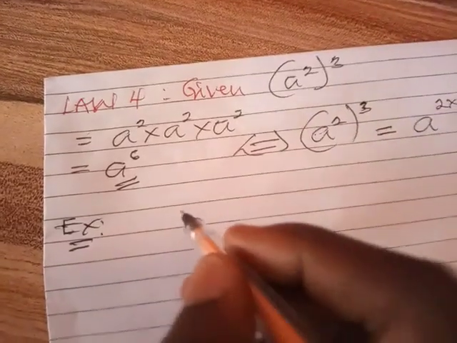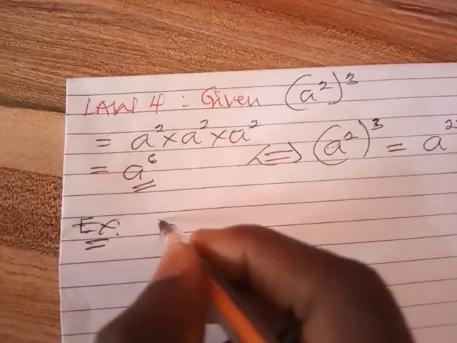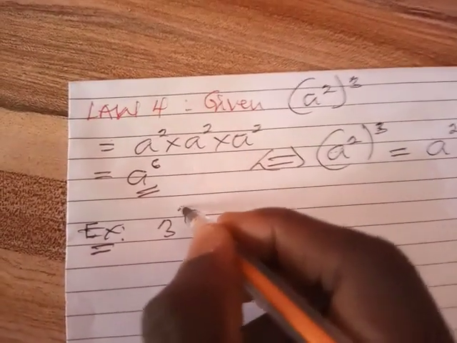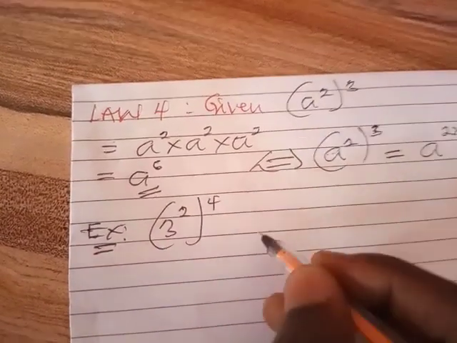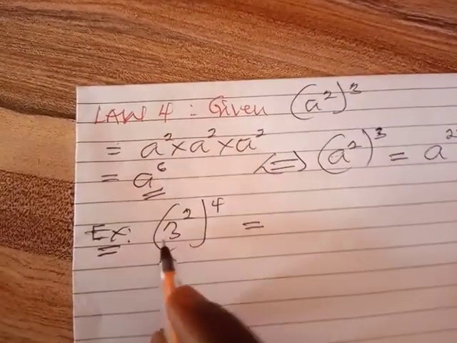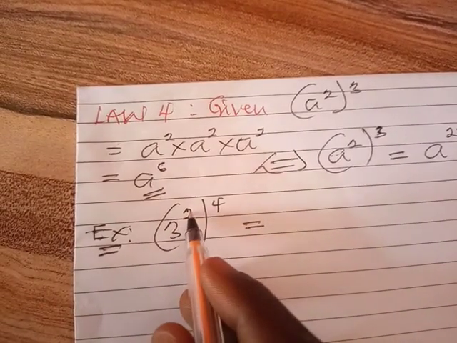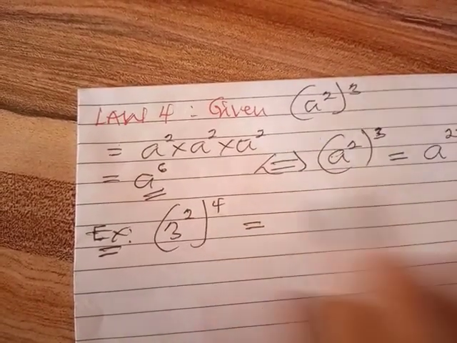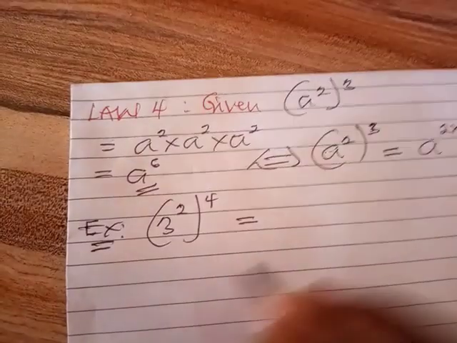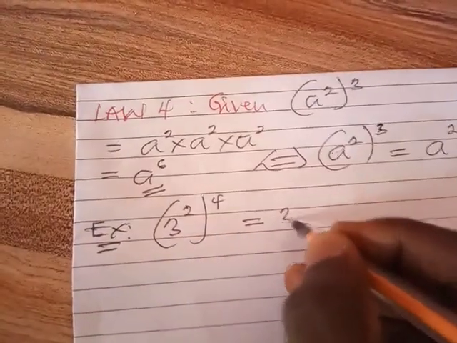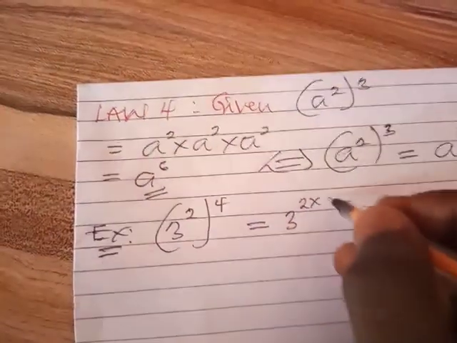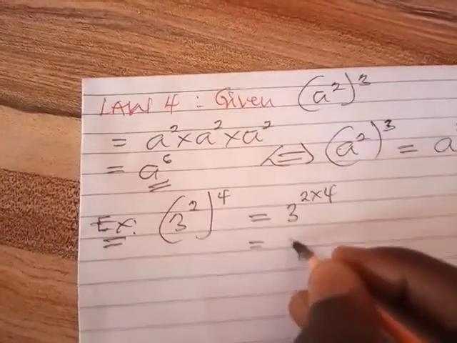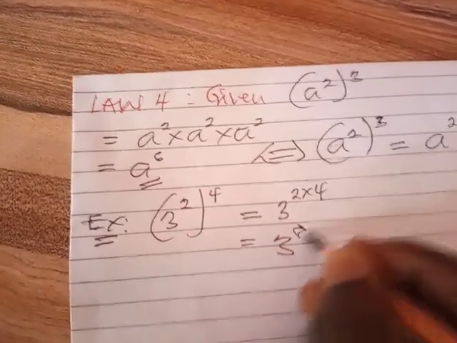If I have, let's say, 3 exponent 2 exponent 4. Since this is the same as 3 exponent 2 times 3 exponent 2 times 3 exponent 2, reflecting 4 times, then I have every right to hold 3 exponent 2 and multiply the 2 by the exponent of 4 here, making 3 exponent 8.